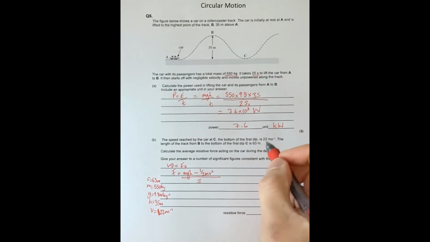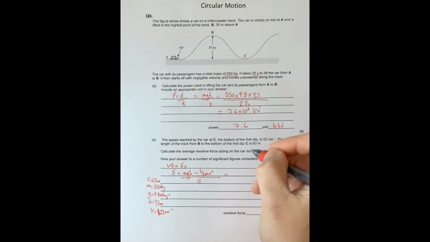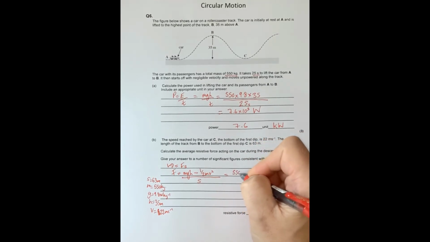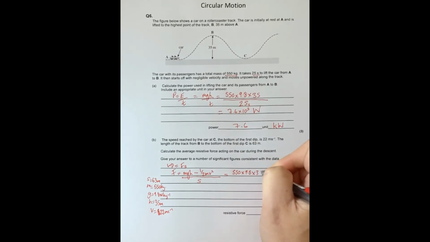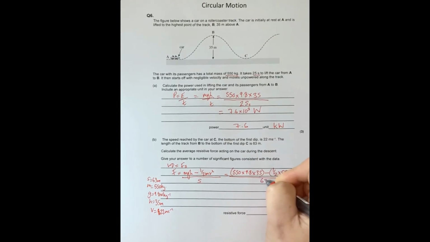If I plug all those numbers in, I've got 550 times 9.8 times 35, and I'm going to take away the kinetic energy, half times 550 times 22 squared, and that would be divided by 63 meters.